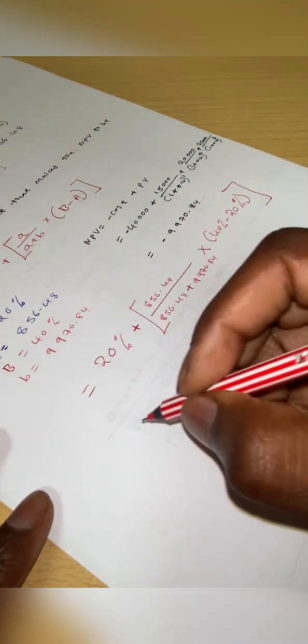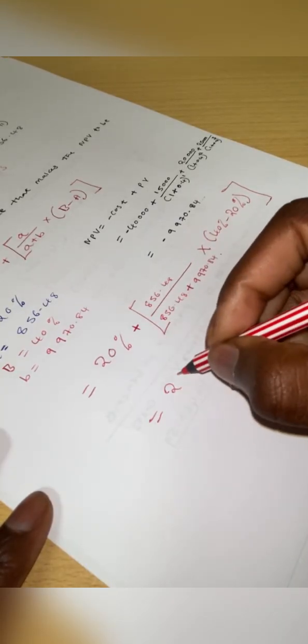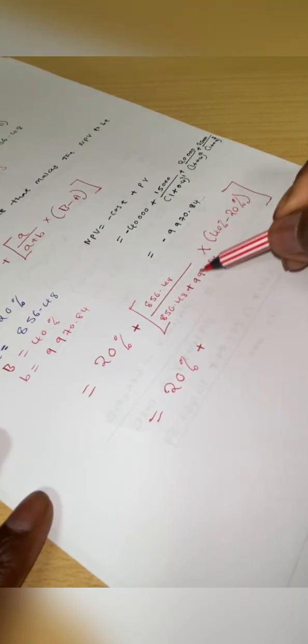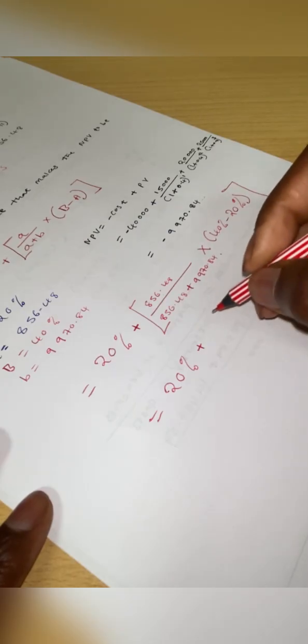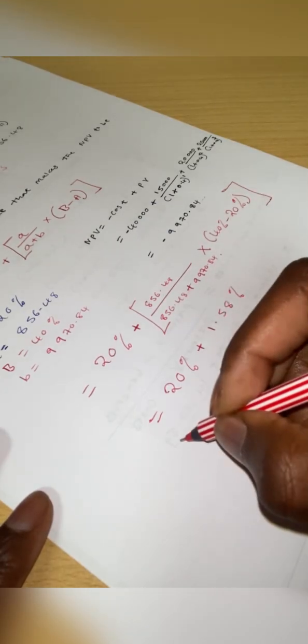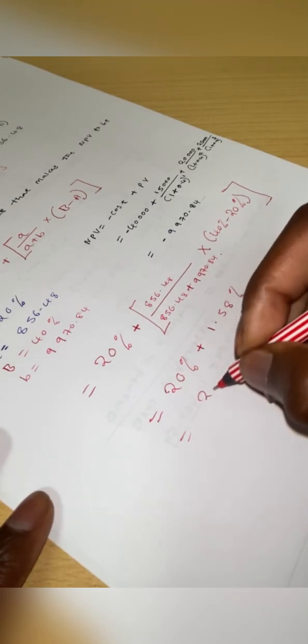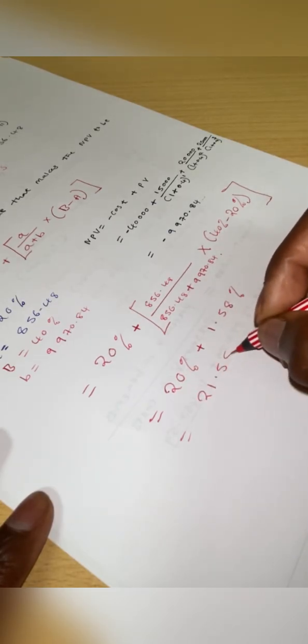We are trying to find the internal rate of return. So here I add everything that is down and divide into this. First I have 20% here, then plus. When I divide here, then multiply with 40 minus 20, it is giving me 1.58%. So I can add the two, which is going to give me 21.58% as my internal rate of return.